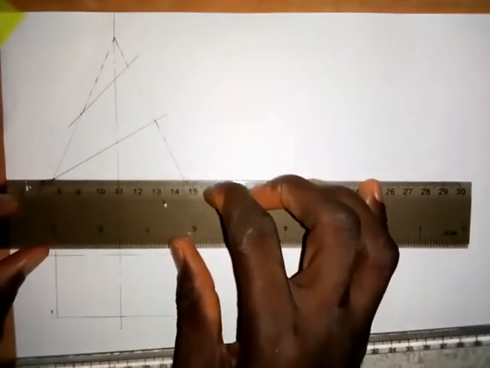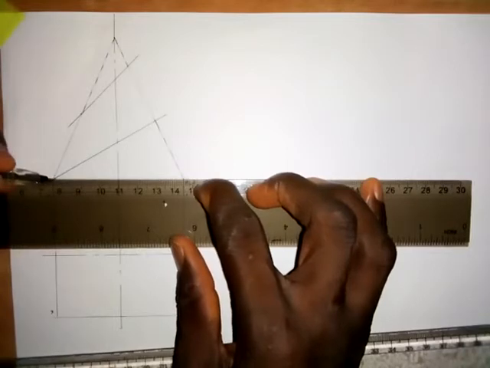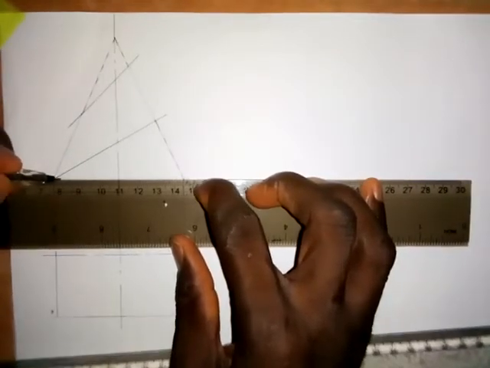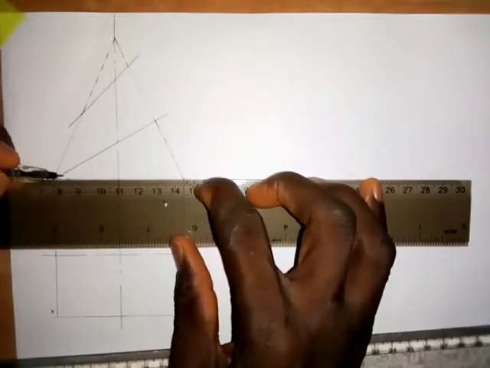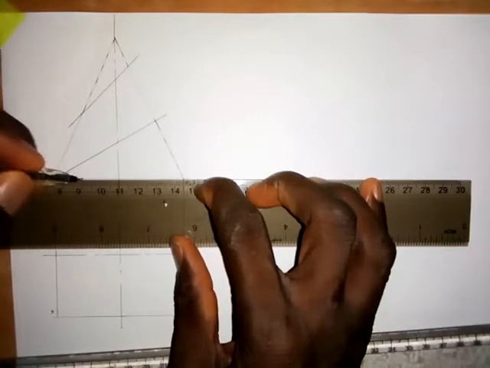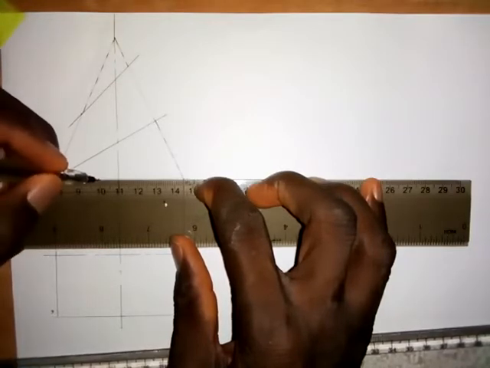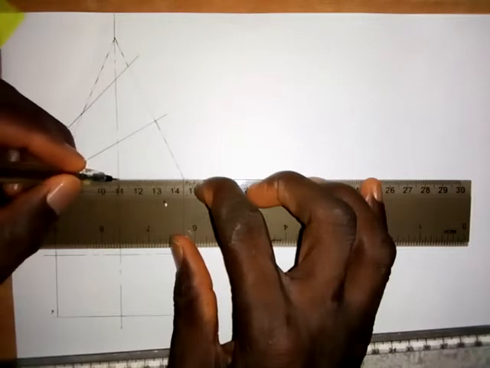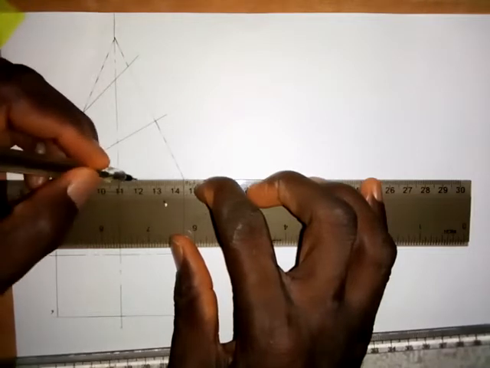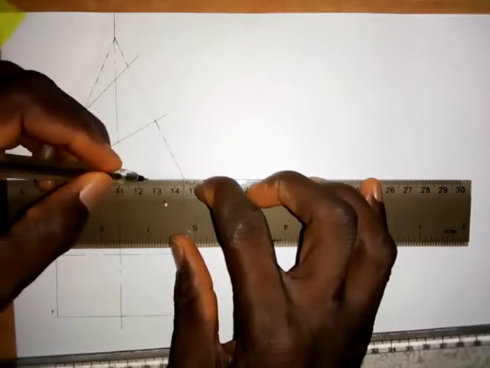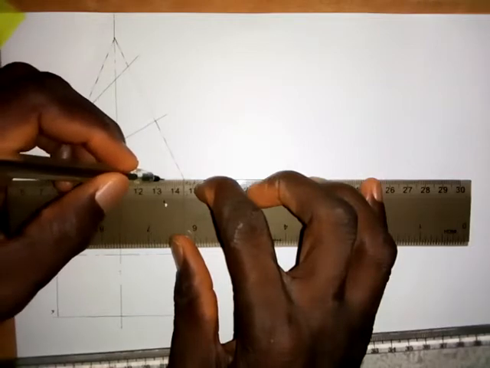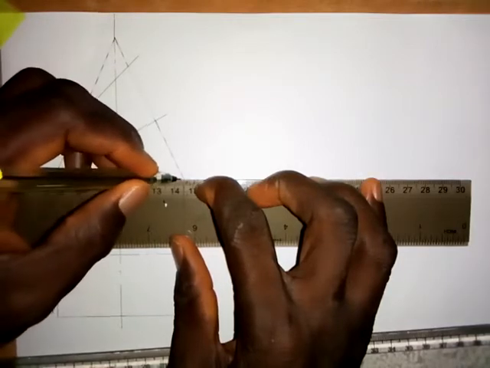Okay, and here. So this is also shown with short dashes line. All right.